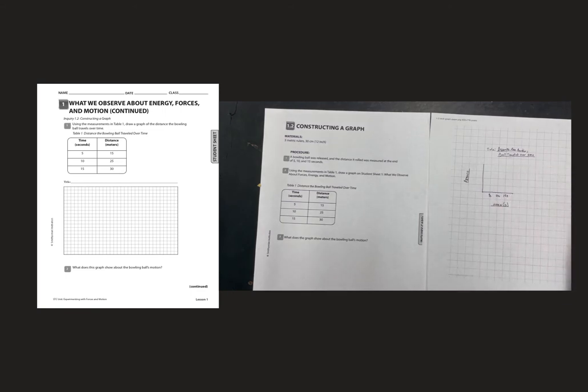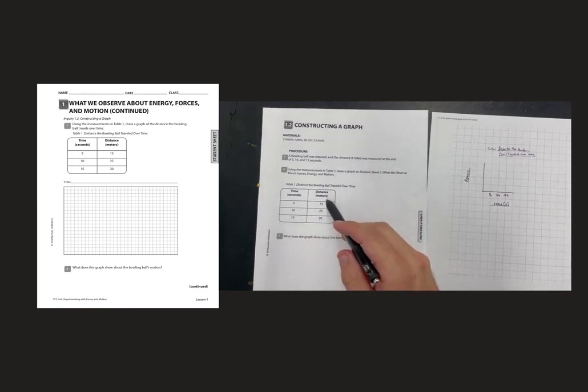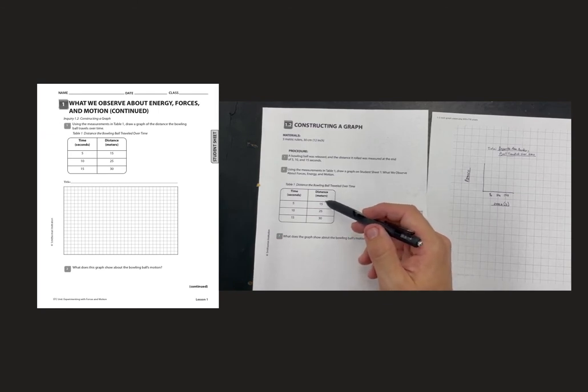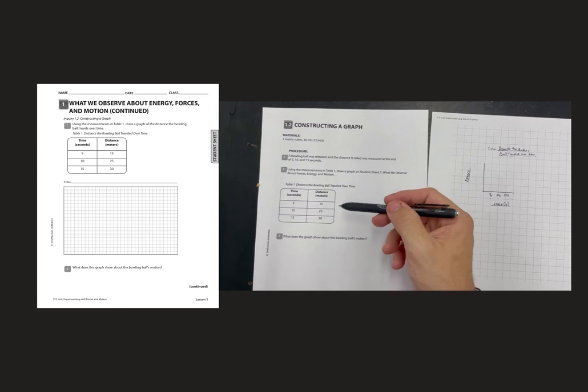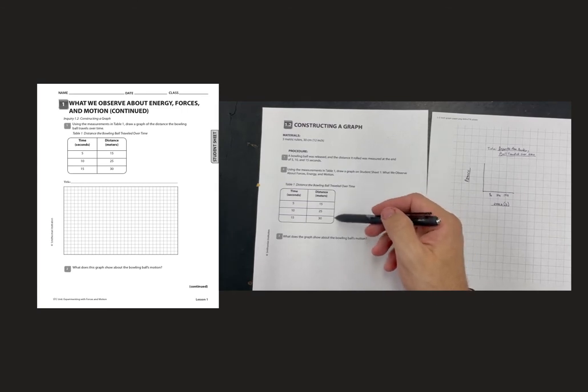And the little s stands for seconds. All right. And then we've got distance. It's broken up at 15, 25, and 30. All right. So we've got to think of a spacing for these numbers, or a scale to set these up. So it goes from 15 to 30.